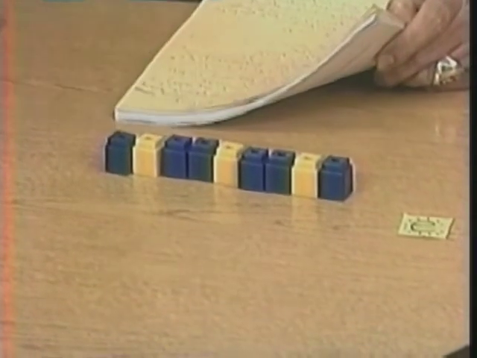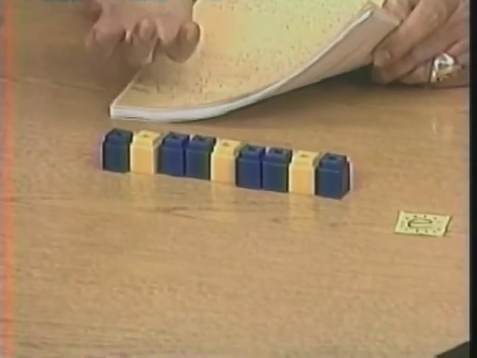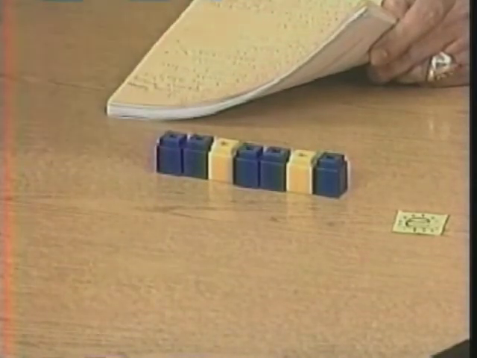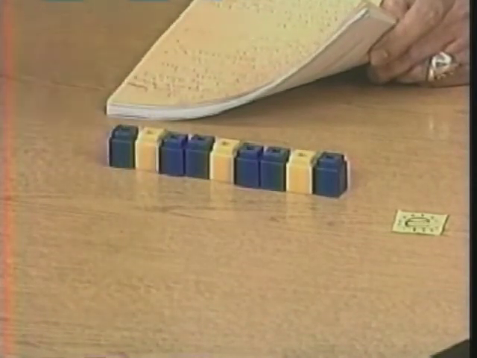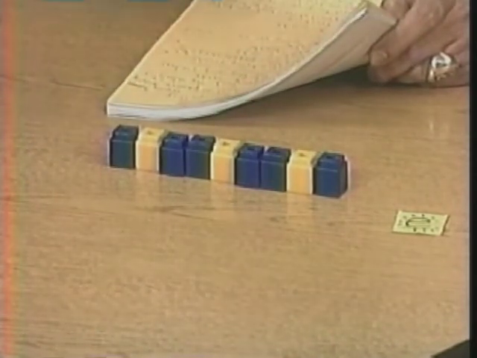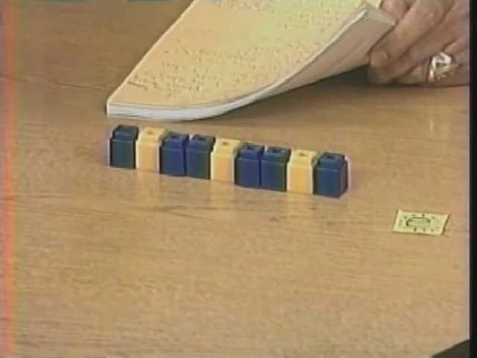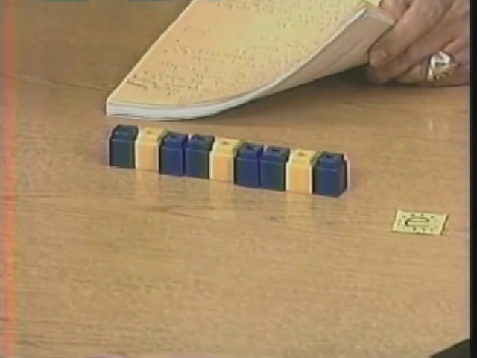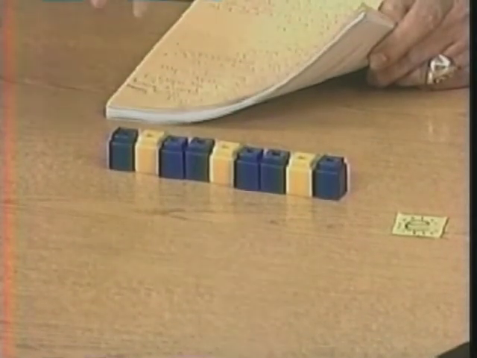F-A-N-T-A-S-T-I-C. So look what we're doing here. Well, we're training the structure of words, obviously, in a very concrete way. You can't get more concrete than this. So we're training the structure of language, the sound structure of language. We're doing left-right tracking, which is beneficial for a lot of students. We're doing phoneme segmentation, which is the best predictor of early reading success according to research and can be taught, and we're teaching it here.